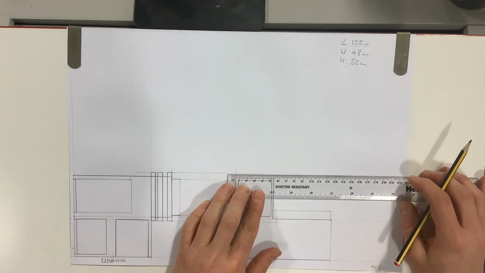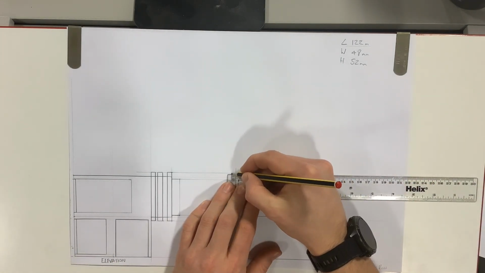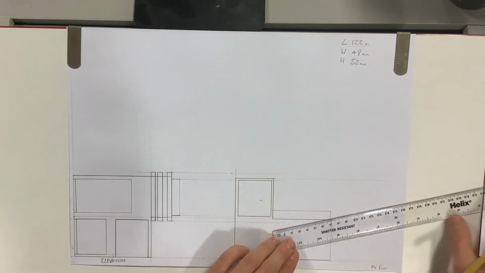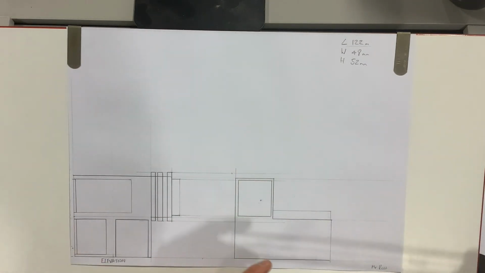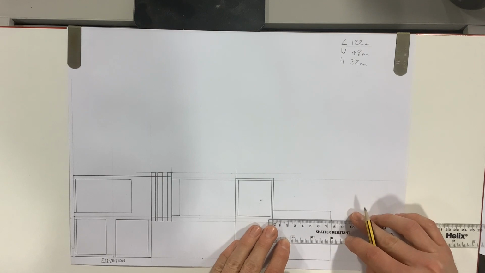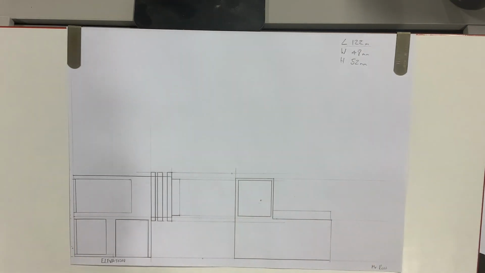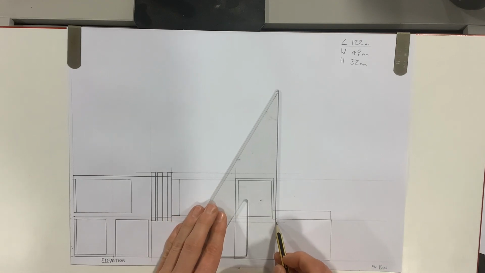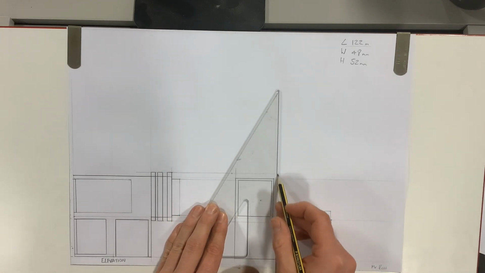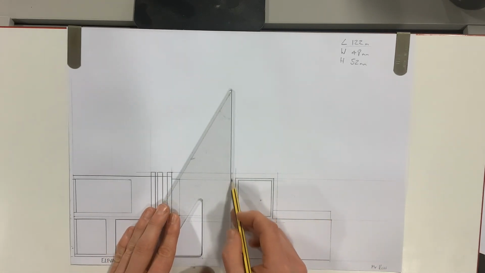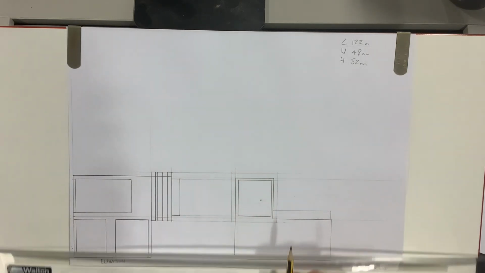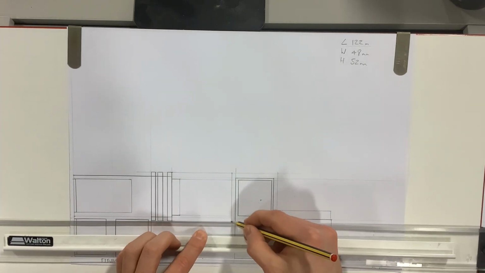So I'm now going to take my ruler, draw a little line there at 5 millimeters, and I'm going to measure out 5 millimeters from this line down here. And that's then going to allow me to show the edges of this cladding. So I can now start to take that up, like that, and there. From there, we can start to go in and outline this in.